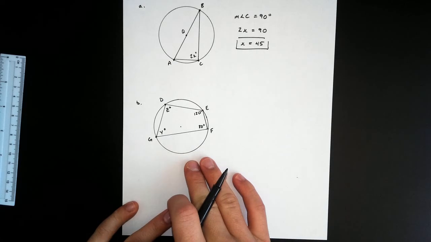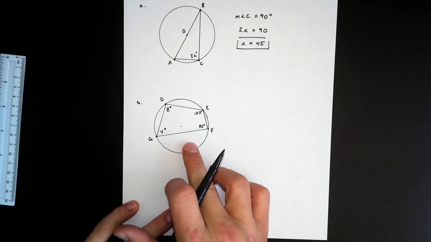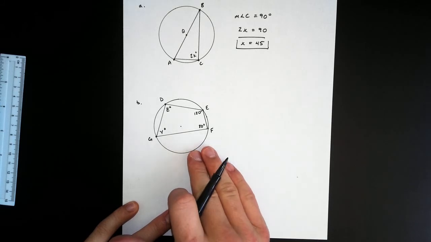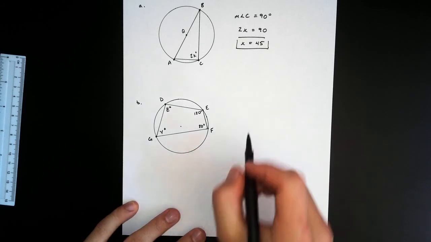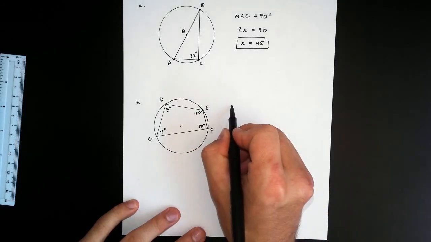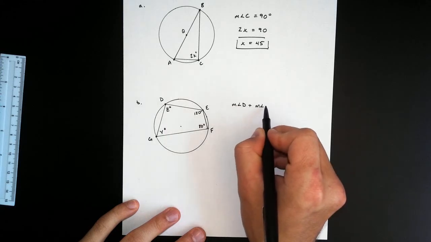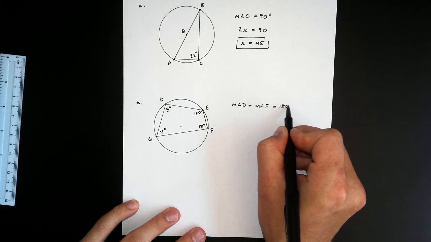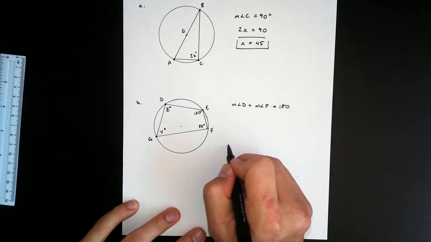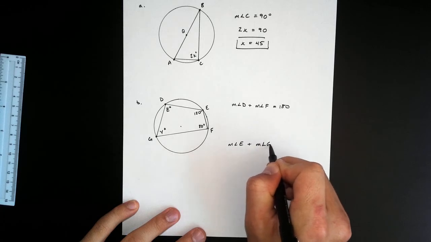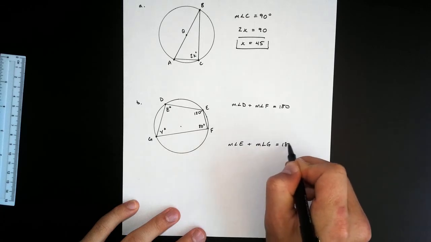And in the second one here, I have an inscribed quadrilateral. So now this is using the second theorem. So this is saying that the opposite angles have to be supplements. So we know that the measure of angle D plus the measure of angle F has to be 180. And we also know that the measure of angle E plus the measure of angle G has to be 180.